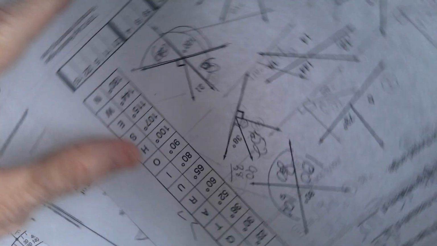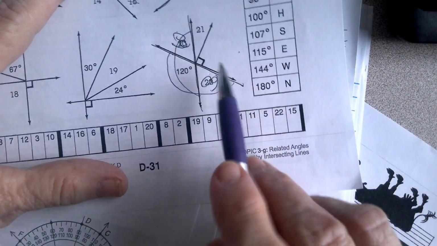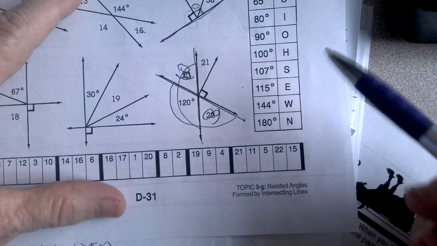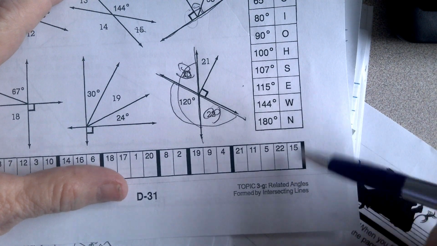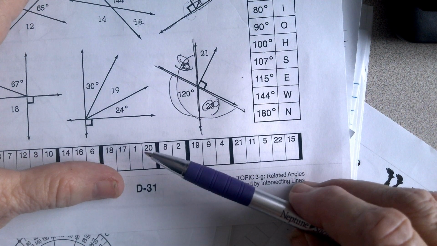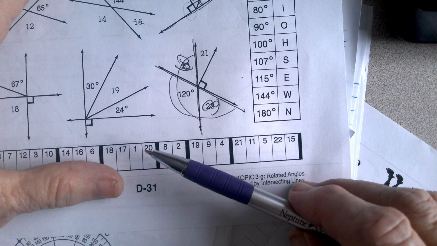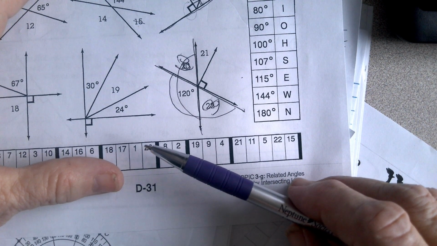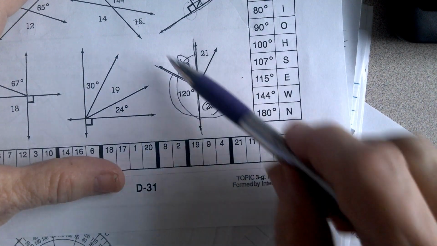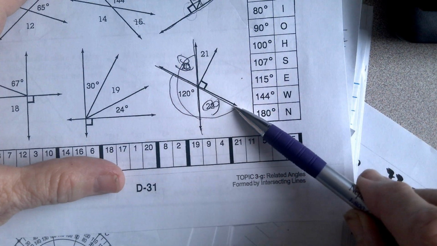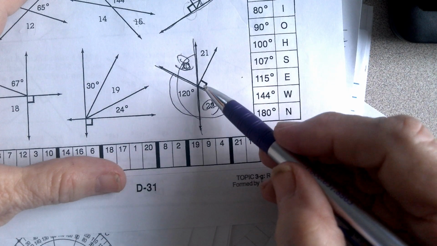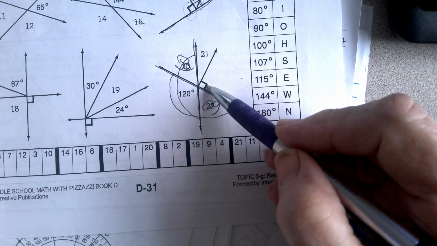So the only one that we have to get, let me see if somebody can get it, is this one right here. I'm going to look for 120. It's going to be 30. Good job. Because this is a straight line. We already know that this is 90.